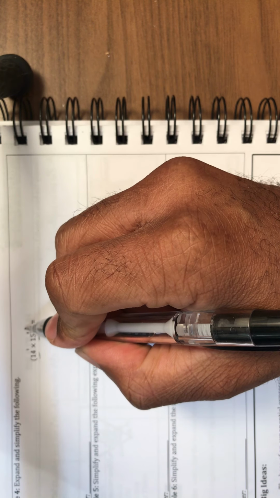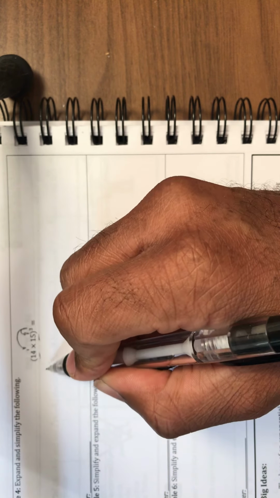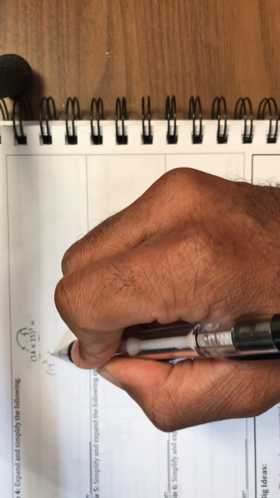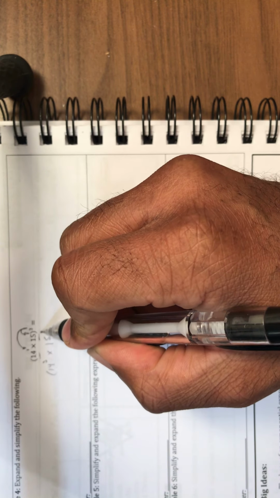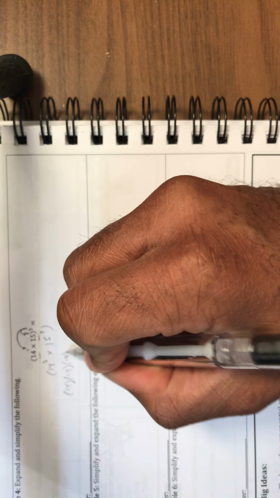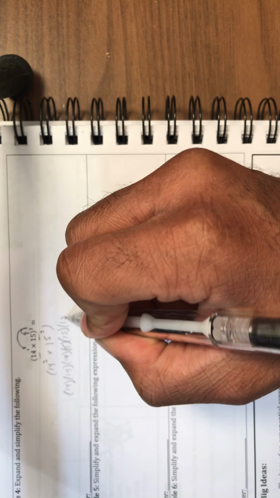Power to a power rule means this is 3 times 1, which is going to turn out to be 14 to the 3rd power times 15 to the 3rd power, which if you just expand this, 14 times 14 times 14 times 15 times 15 times 15, right?